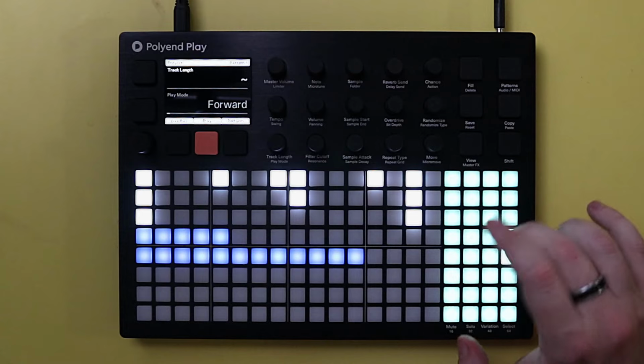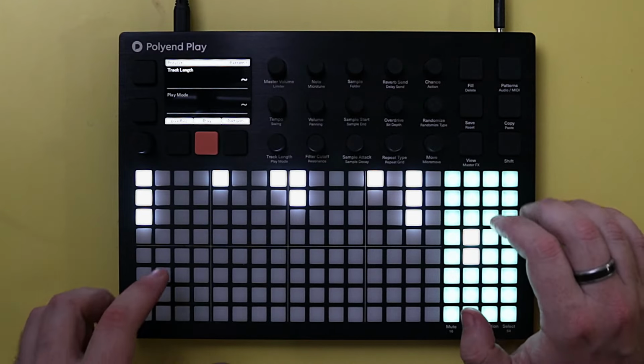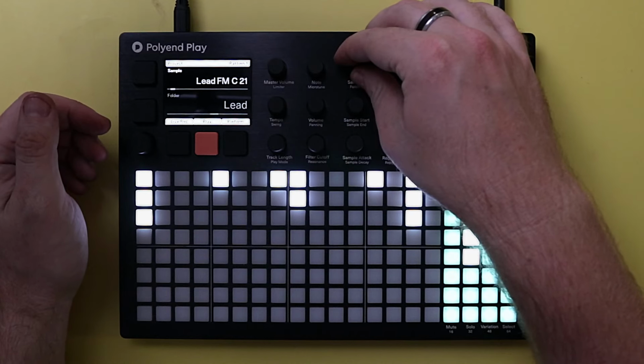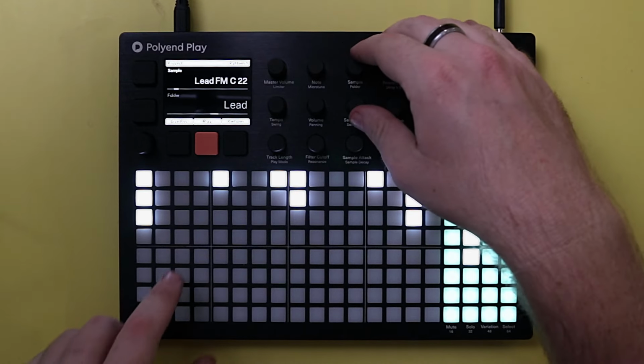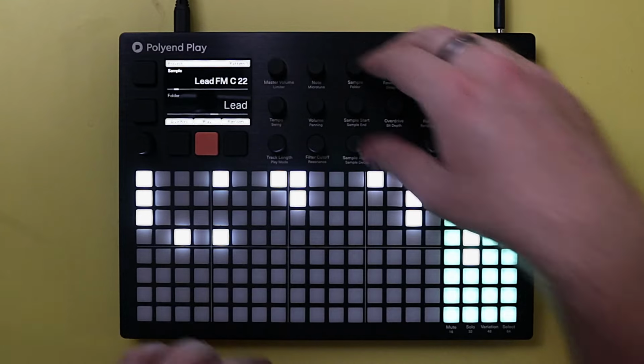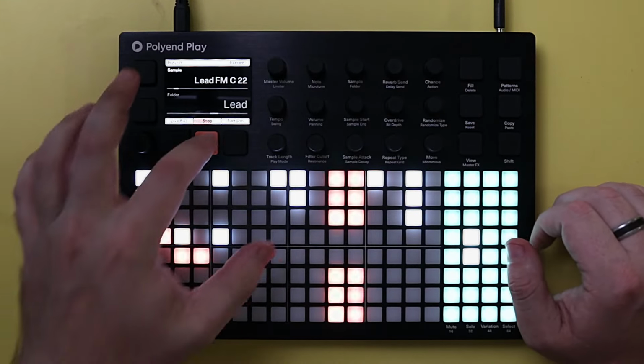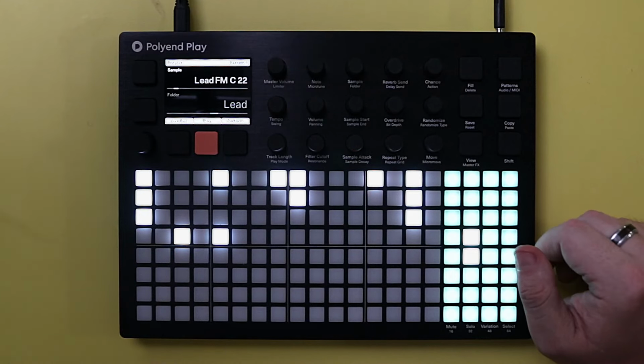So I'm just going to start adding some stuff to it. Let's pick a sound. Probably something like that. Cool. But this is where we can start using generators.